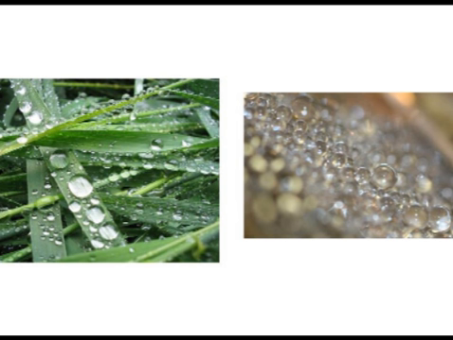The material to the right is research done at MIT, where they have mimicked the properties of the Namib desert beetle with this kind of bumpy texture, and have these wax zones and hydrophobic and hydrophilic zones, and so it can direct water in different ways.